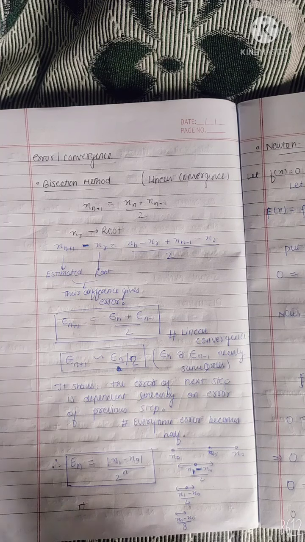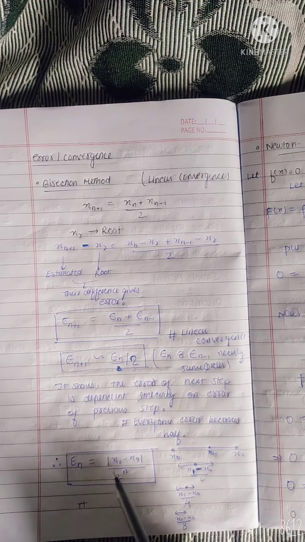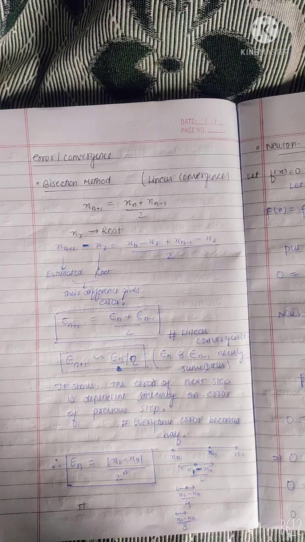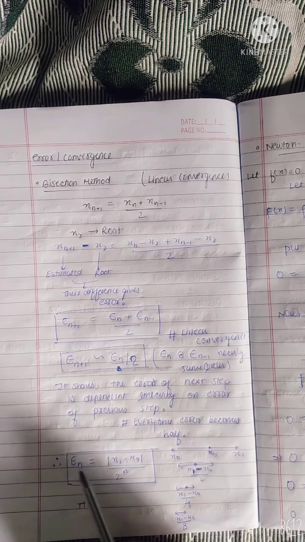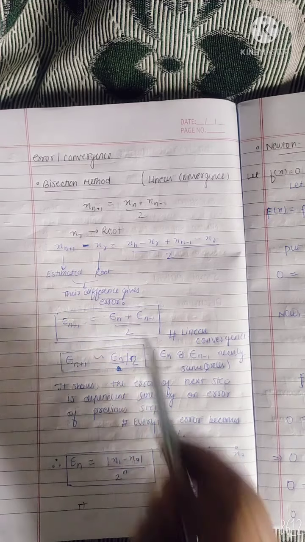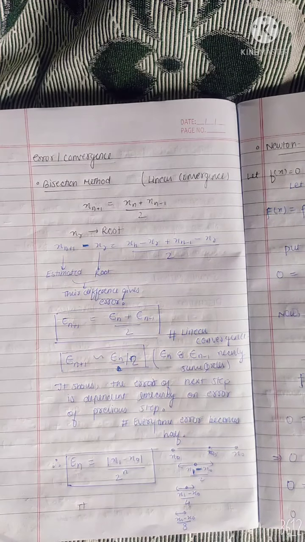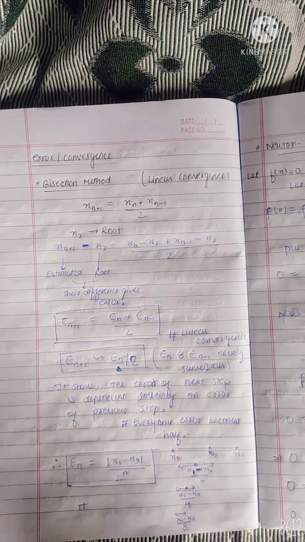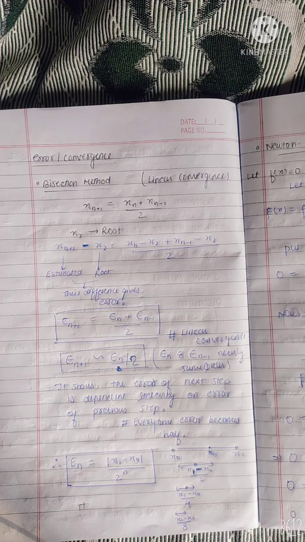So that's why we have written En is equal to x1 minus x0 divided by 2 raised to power n. Important thing mentioned here is this error is linearly dependent on the error of the previous step, and it is called linear convergence.